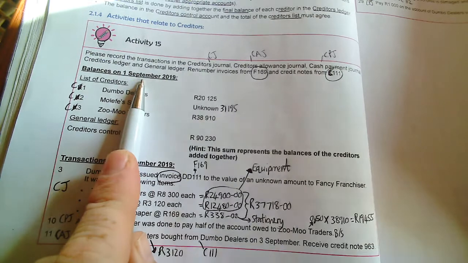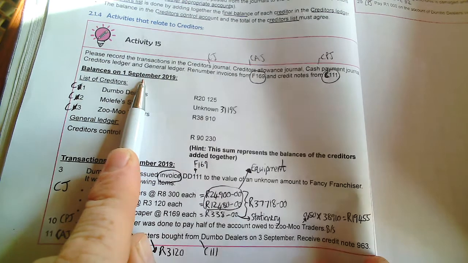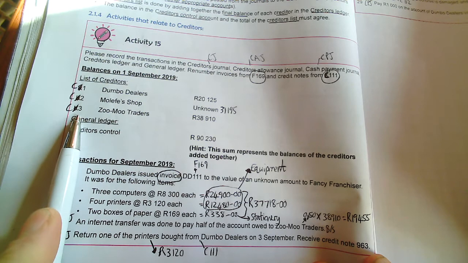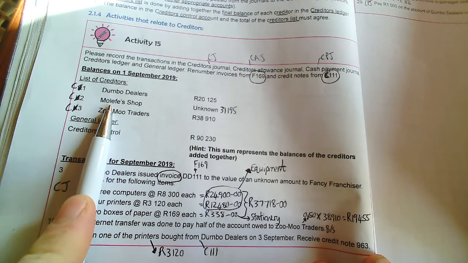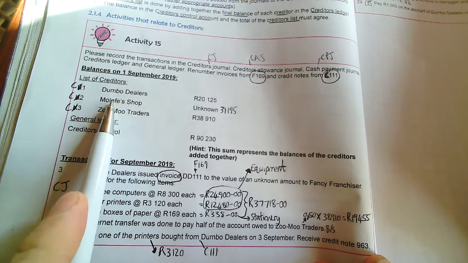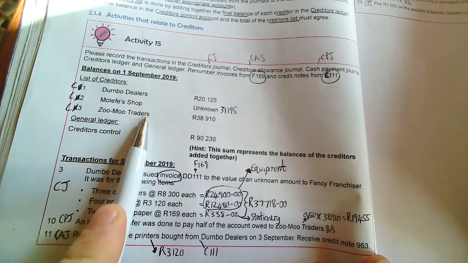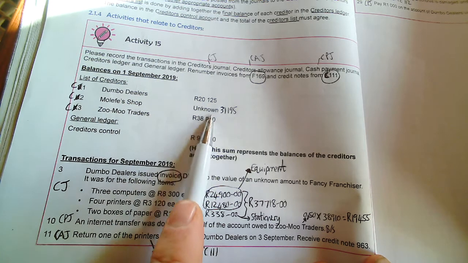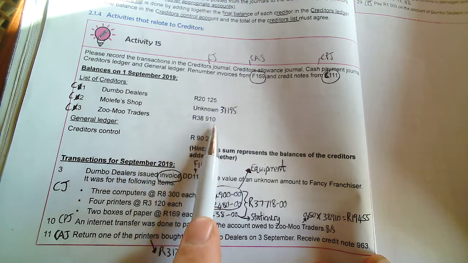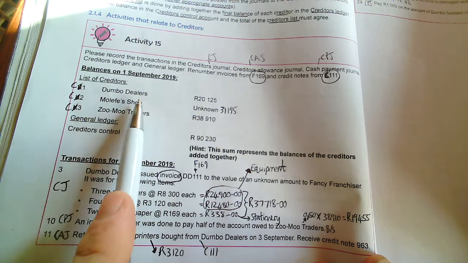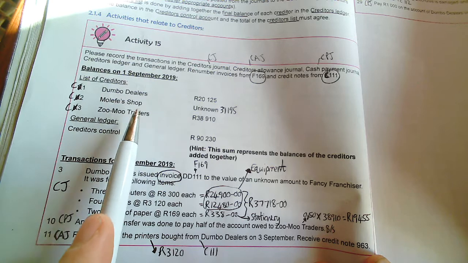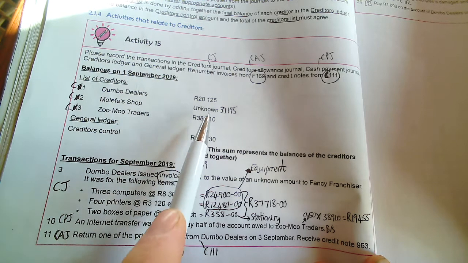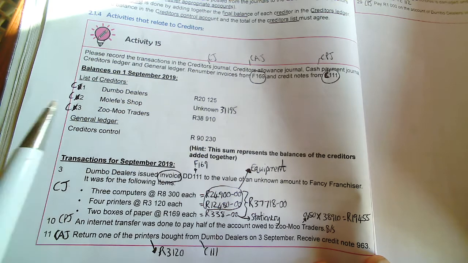They give us balances on the 1st of September 2019 from the list of creditors. I just changed that to C, not K, 1, 2, and 3. There are 3 different creditors there: Dumbo Dealers, Molefe Shop, and Zumu Traders, that we owe money to. So 21,301 is what we owe to Dumbo. Molefe we owe 31,195, because that's a balancing figure: all the individual creditors must be equal to all the creditors together. So if we take the 90,030 minus those 2 amounts, we get the 31,195.